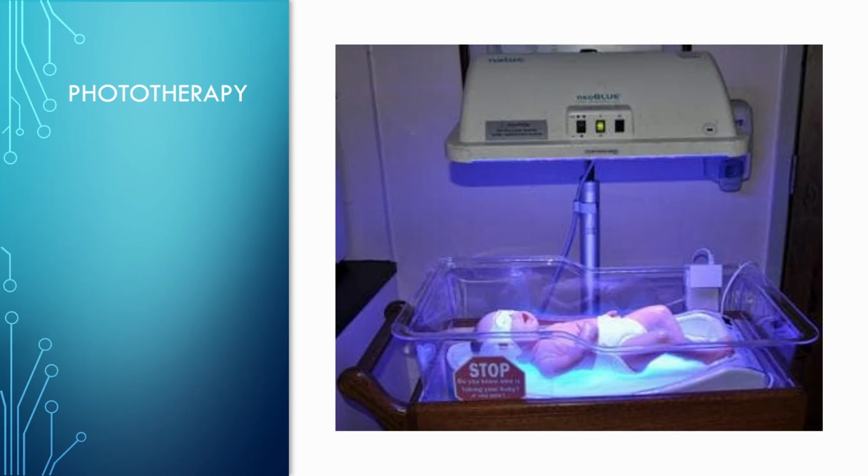The lights should be placed 12 to 16 inches from the newborn. So you take a measuring tape, measure from the newborn's belly up to the top of the light, and it should be 12 to 16 inches. You want to change the position frequently for a couple of reasons. One, you don't want to cause skin breakdown, and two, you want to make sure that you're exposing different parts of the skin for that breakdown of that bilirubin.